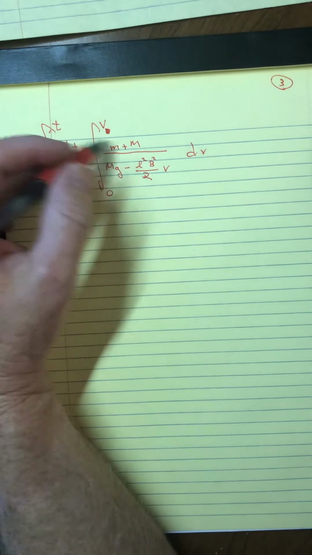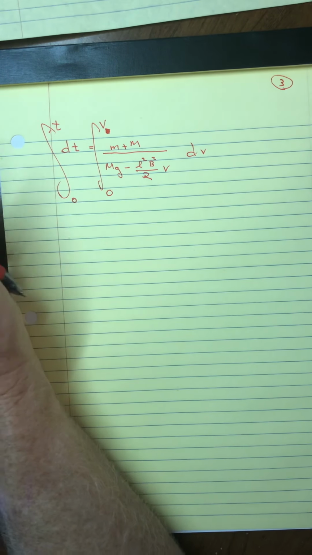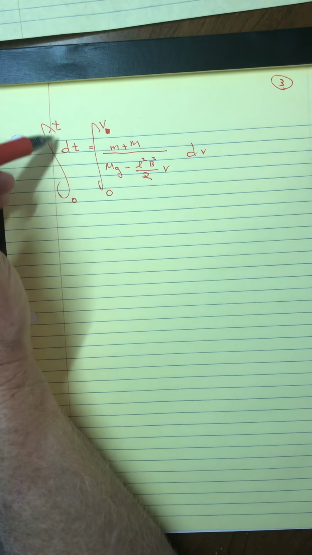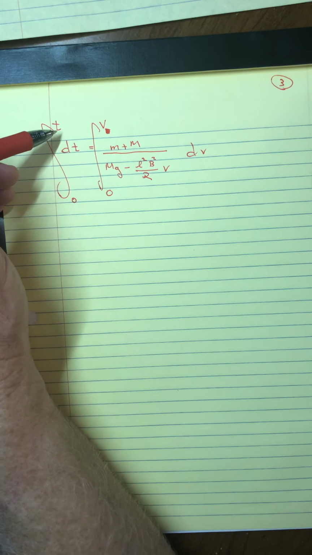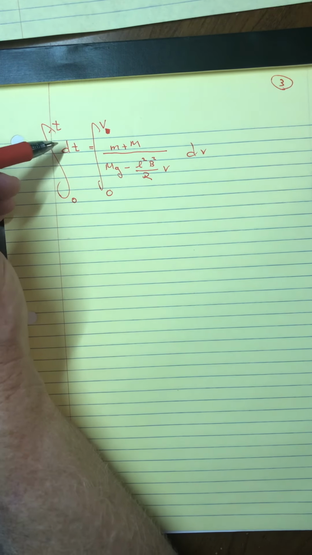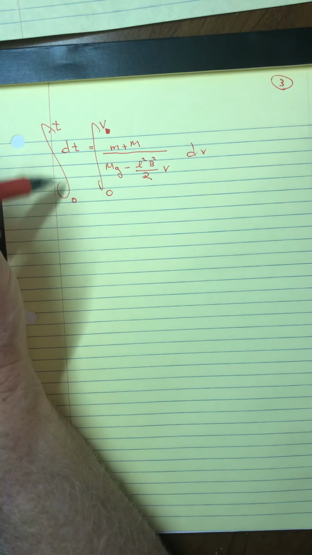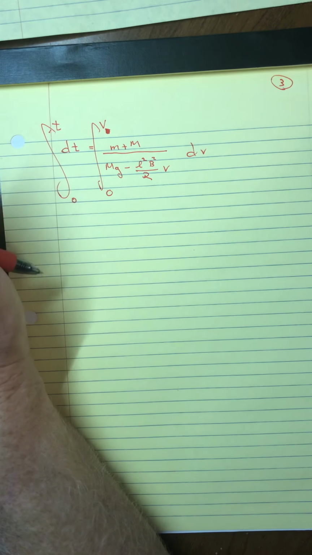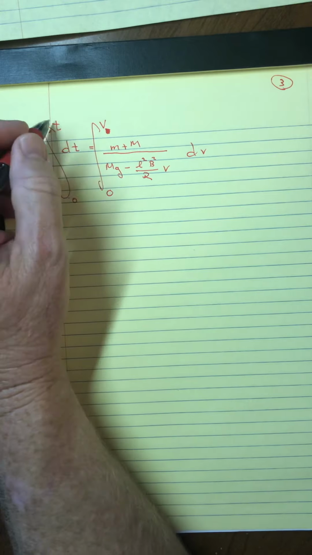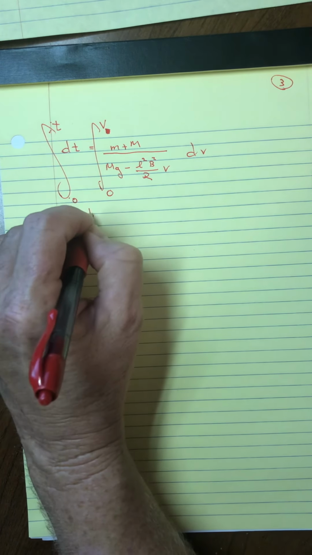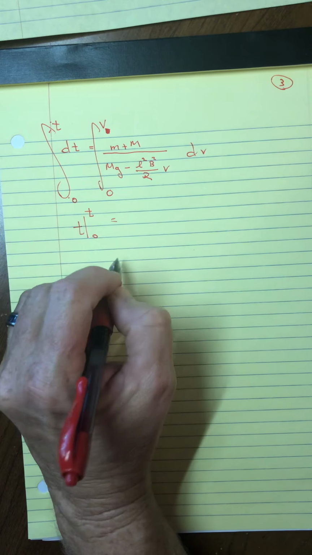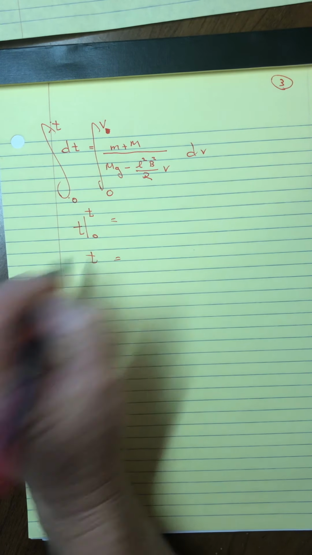So maybe it's better just to put a v over here and a t over here, because then if we do the integral, we would have a t in our answer, and we could put whatever number we want. It doesn't have to be 5 seconds. It could be 3 seconds, it could be 10 seconds, whatever number we want. So it's nice to put our limits that way. So we go 0 to t. So this would be t evaluated from 0 to t.